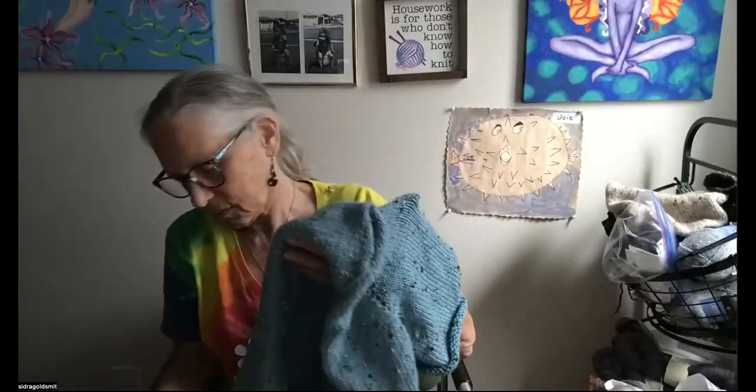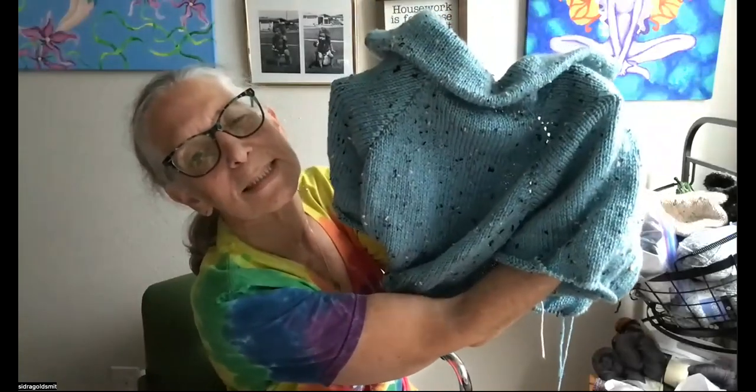Sidra, what are you working on? A cardigan for my daughter. It's going to have a zipper in it. Oh, yay, that's great. What yarn are you working with? It's a tweed, a Knit Picks Brava tweed. Nice. What did you do for the increases along the line? It's got a really lovely look to it, a little bit lacy.